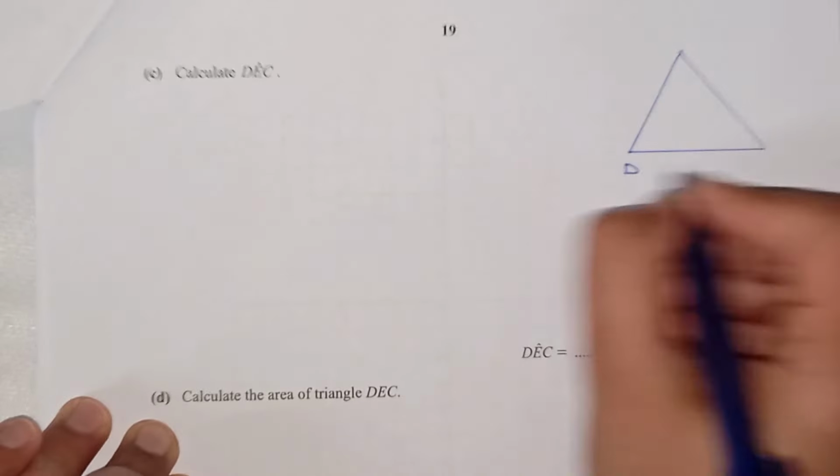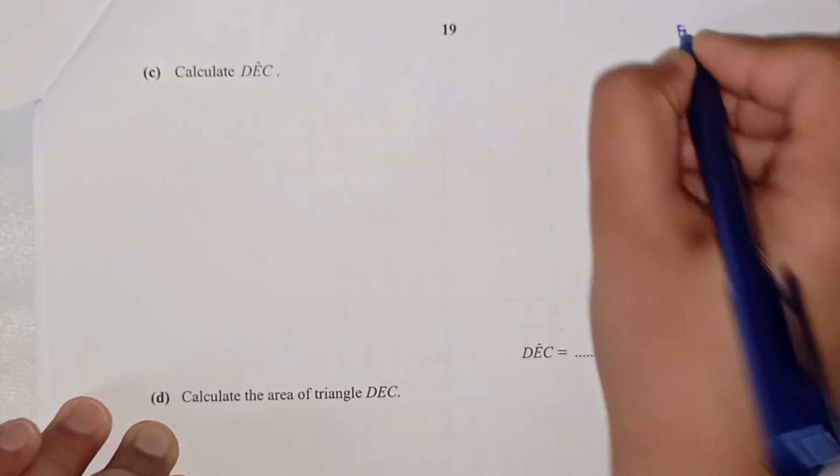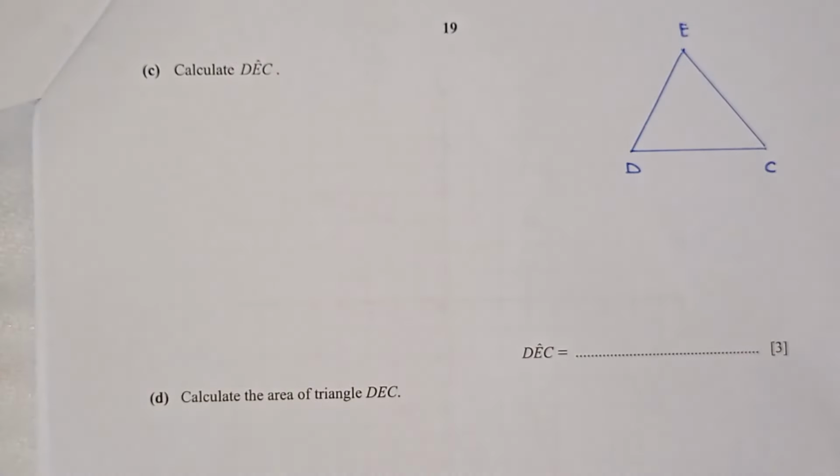So we have D, E, and C. D to E is 12, E to C is 12, and DC is 6. So we have 12, 12, and 6.